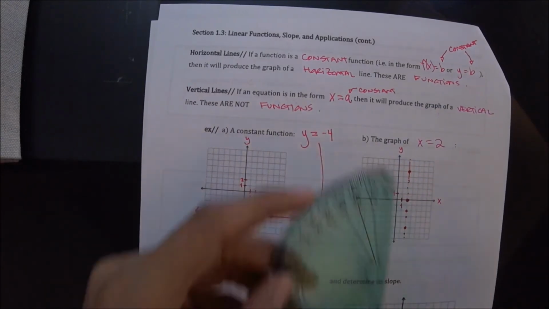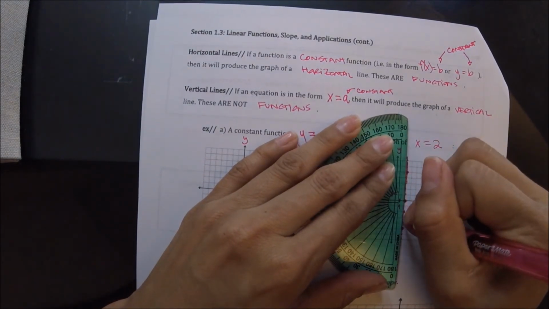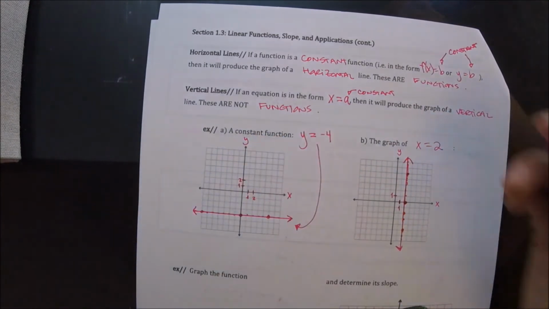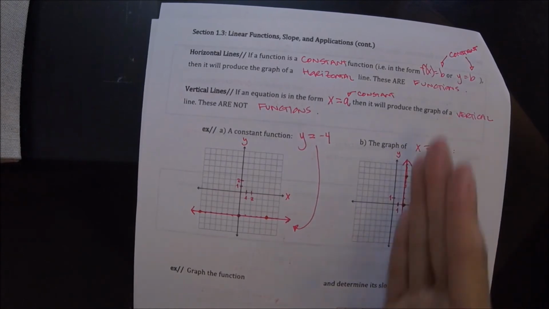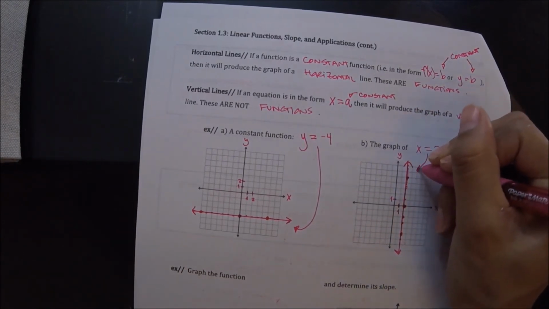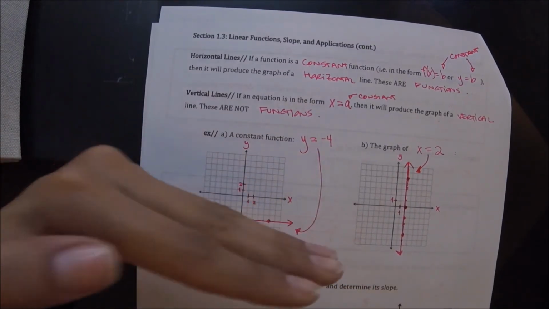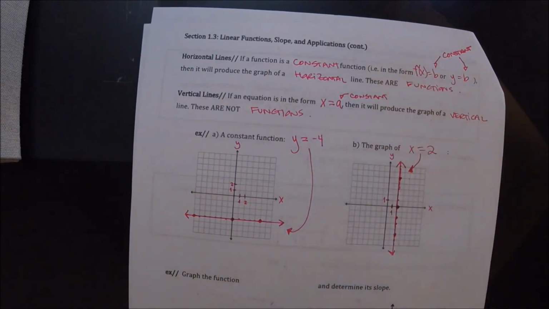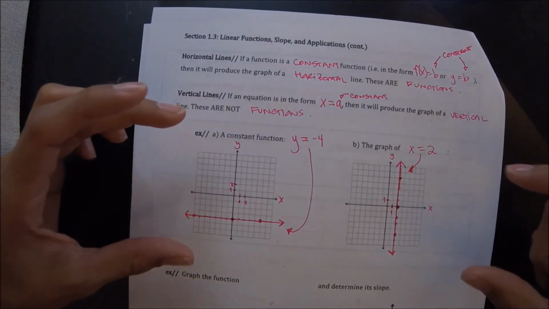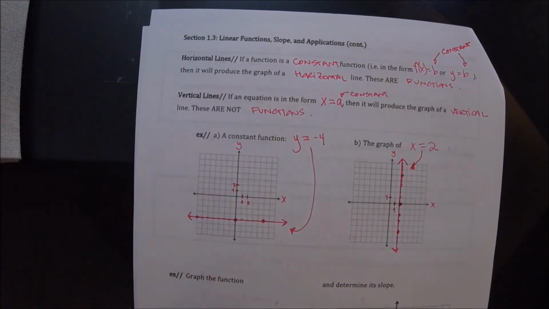So this time, I'm getting a vertical line like that, because no matter where you are on this line, the x value is always 2. So we see if it's in this form, y equals a number, we'll get a horizontal line. And if it's the form x equals a number, we'll get a vertical line. And then let's talk about one more thing on these graphs. Let's talk about the slope of each of these lines. So let's start over here.